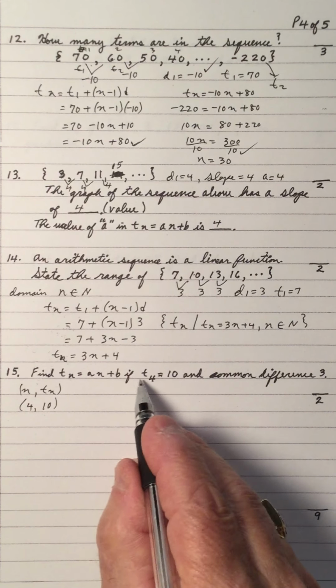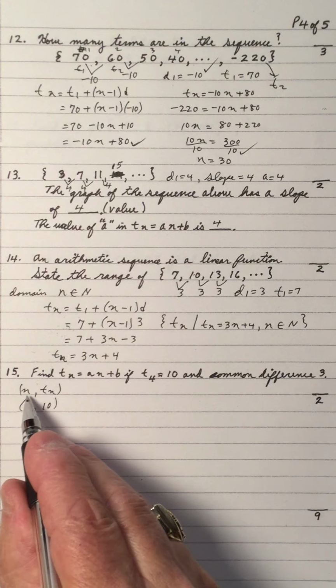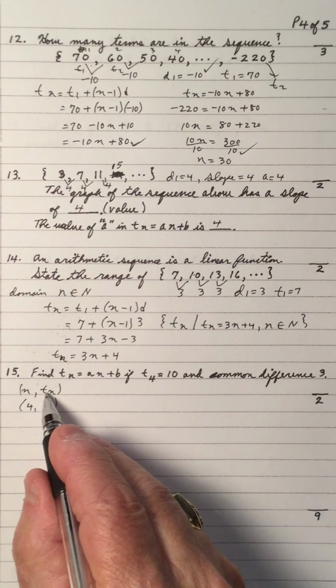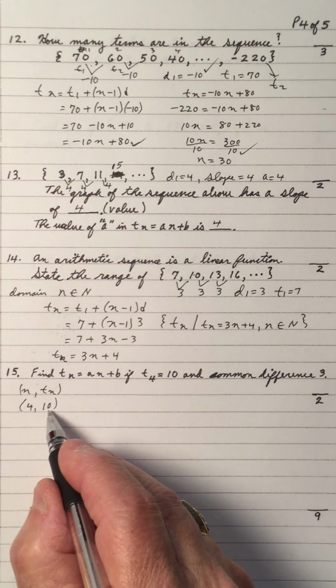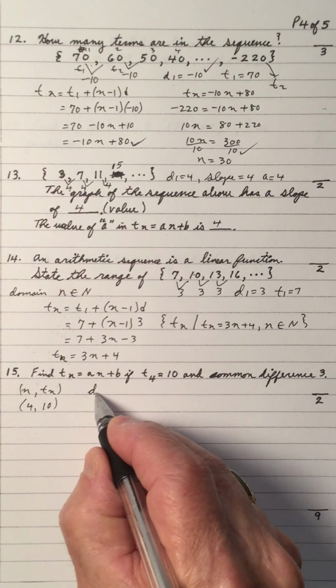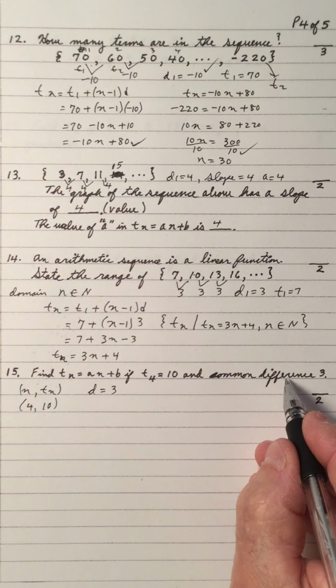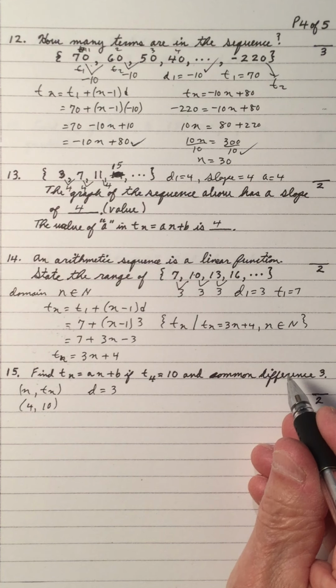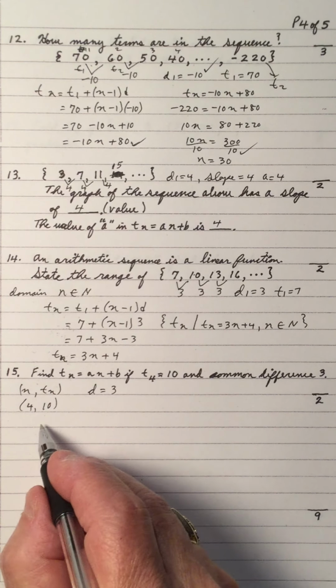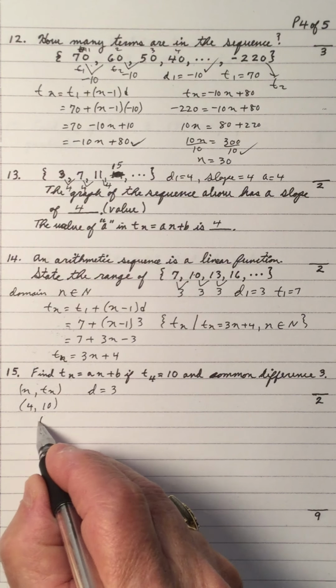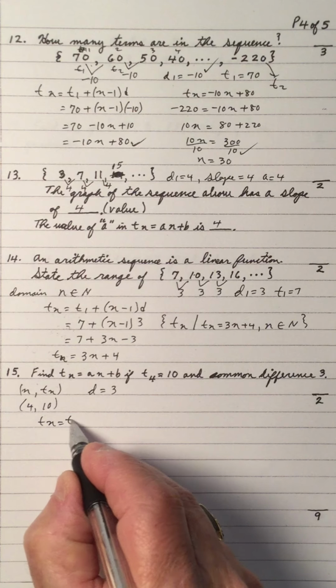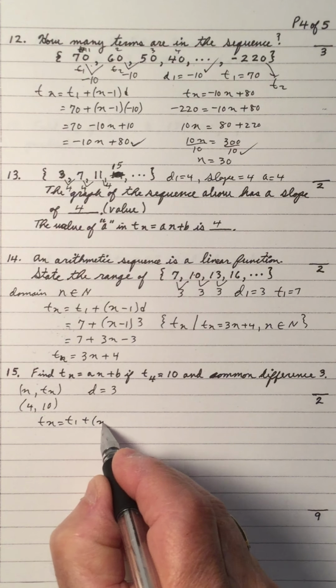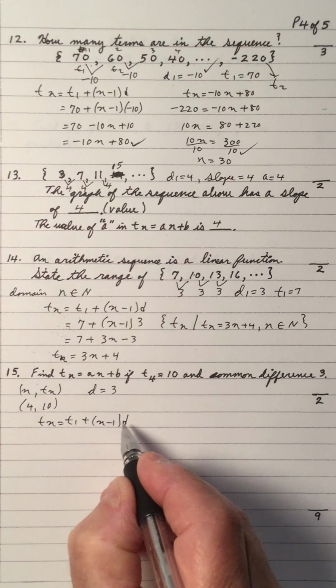So the common difference that we have is 3. So based on that, let's put Tn equals T1 plus n minus 1 times d.